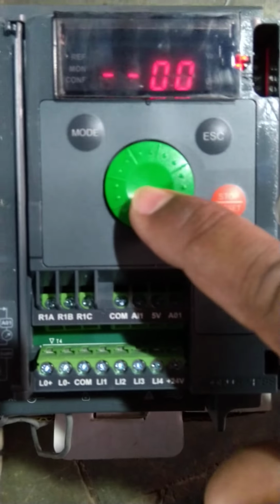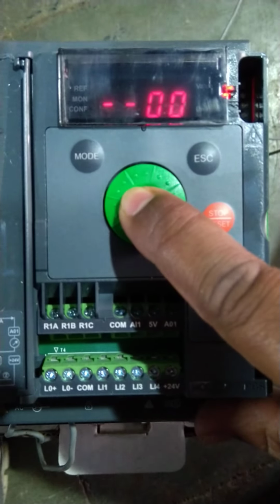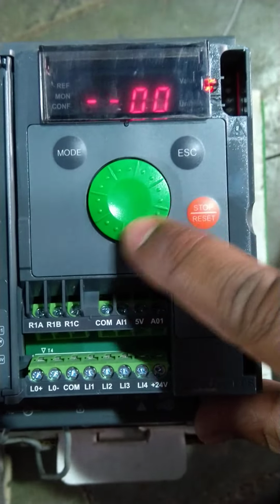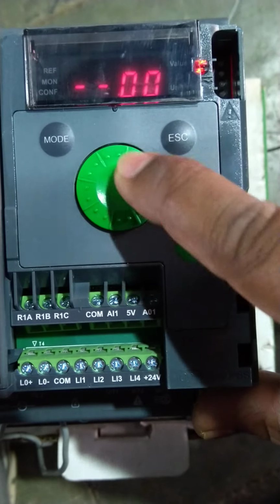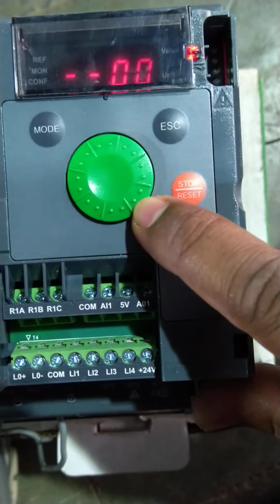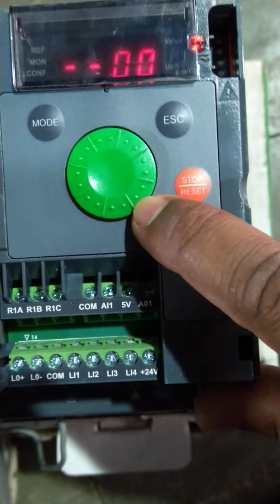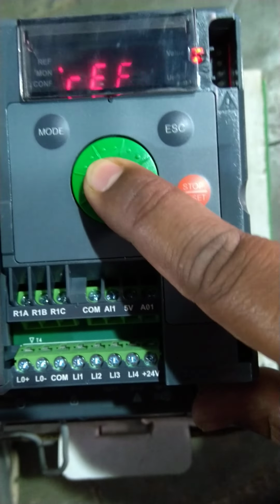Okay, let's see here. What is the first thing you have to do? Go to configuration, CONF. I told you before also, it is used for configuring parameters, as a potentiometer, and also as an enter button. So I will just press enter.